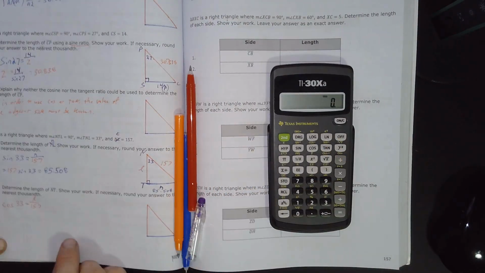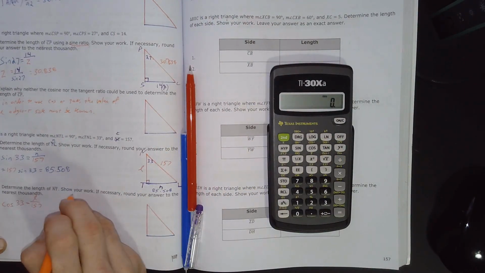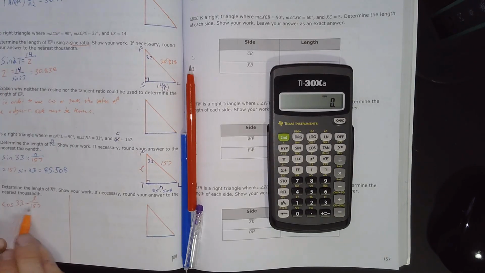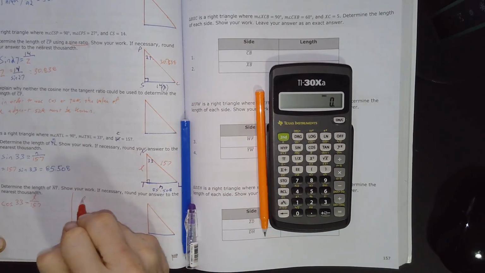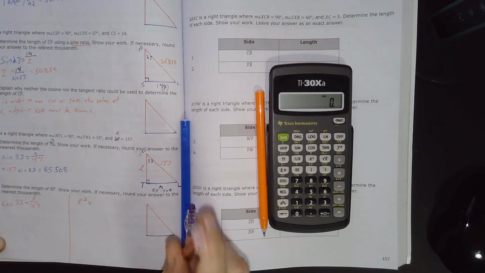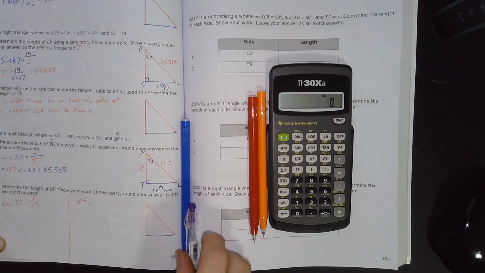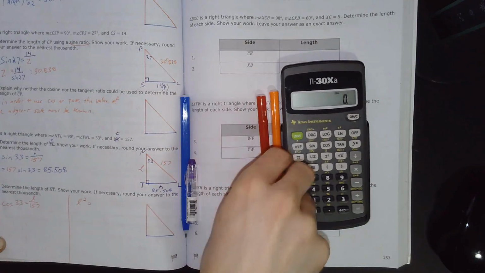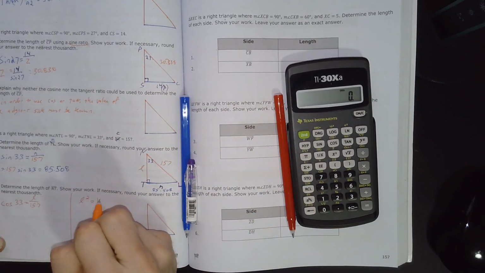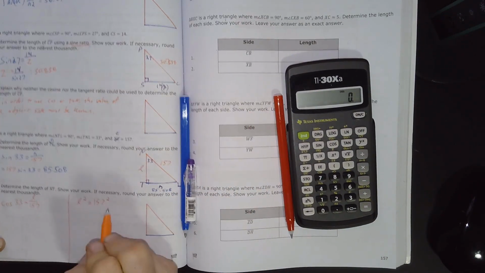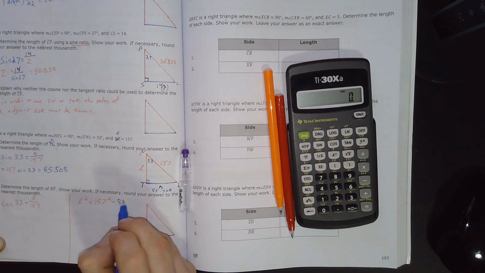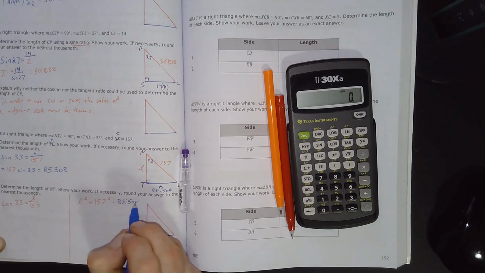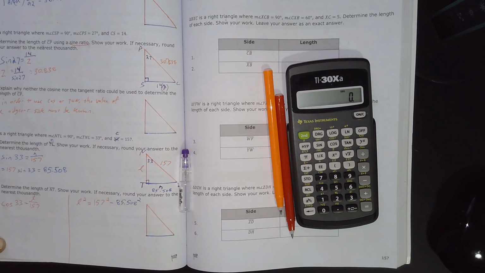Or I could do, let's see which one you'd rather do. This is using trigonometry, or I could do L squared equals 157 squared minus 85.508, which is a rounded number, squared.